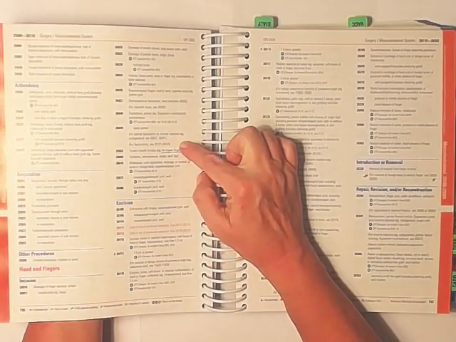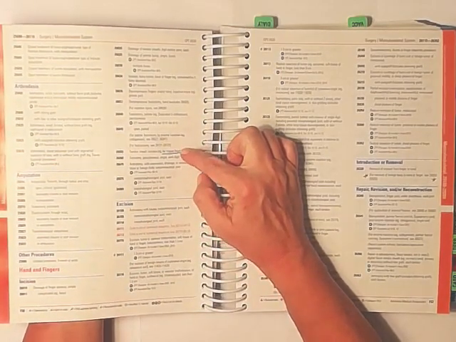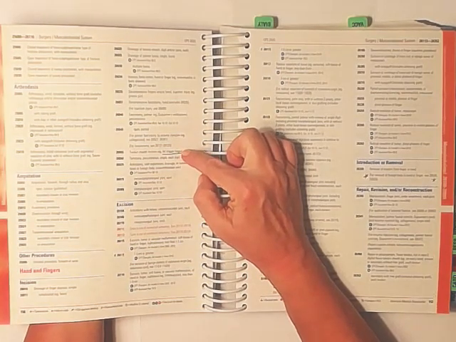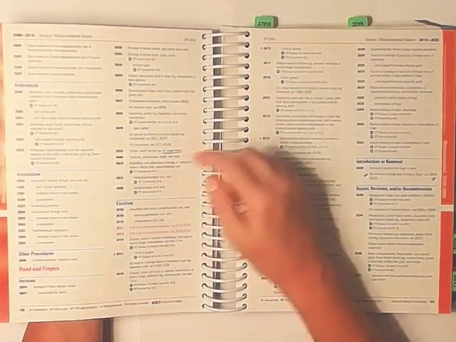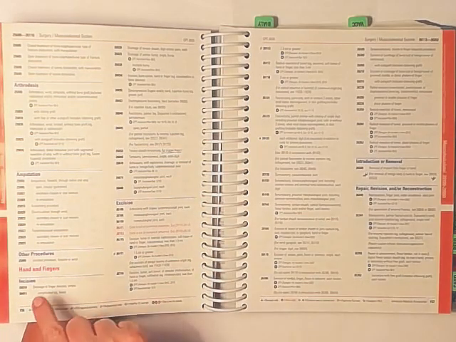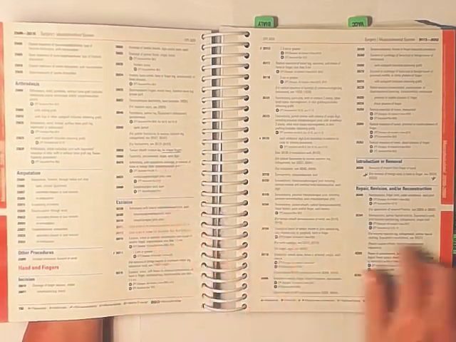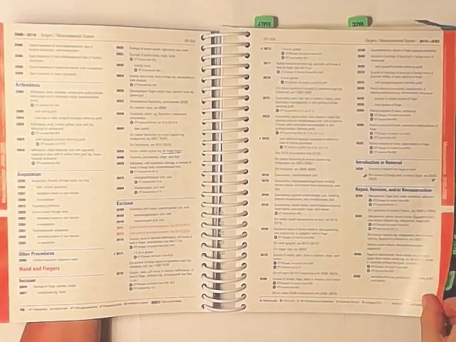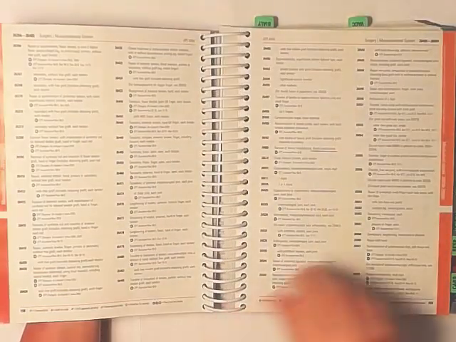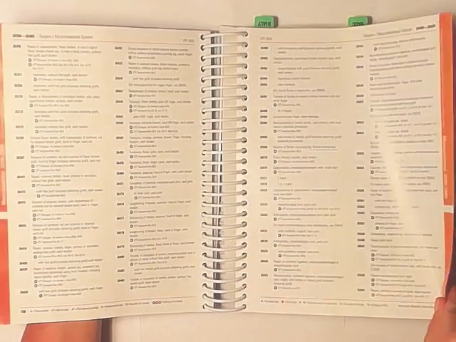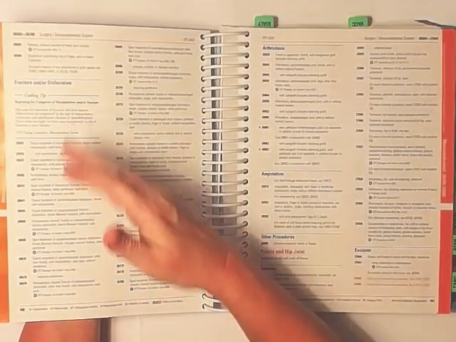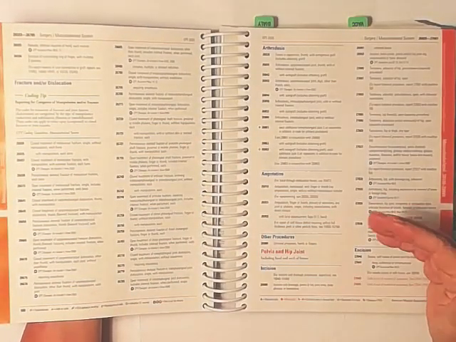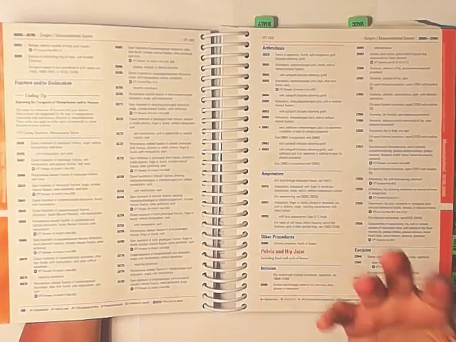Hands and fingers. Code 26055 is for trigger fingers. Trigger finger. I underline that. That way, if I get to my body part, I can go straight to that. Introduction, repair, revision. Then we go into fractures and dislocations. Then we're done with the upper body.